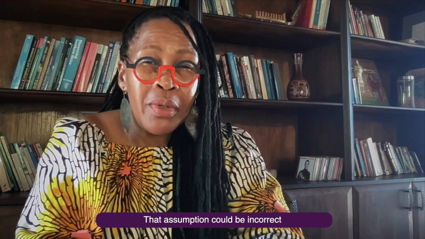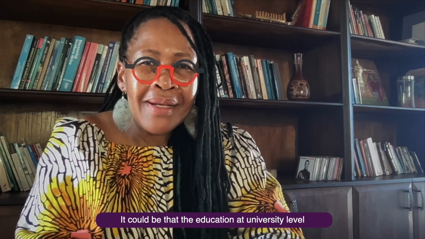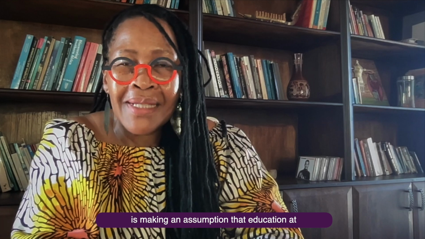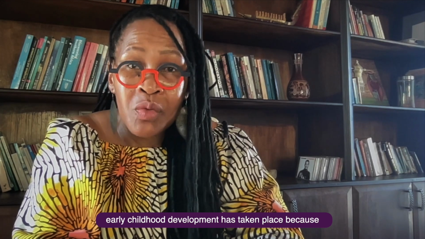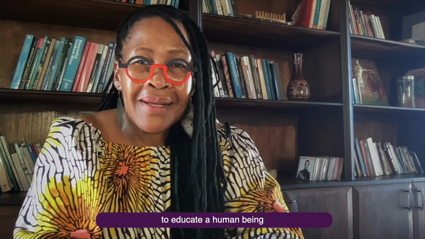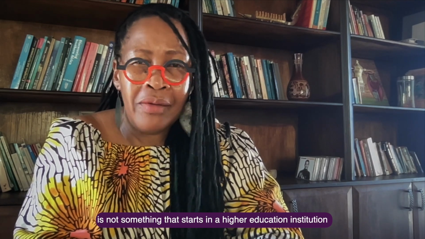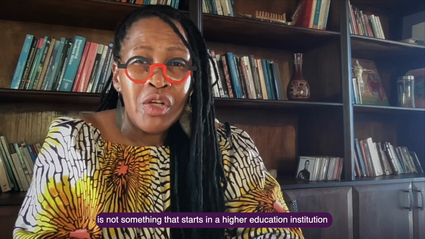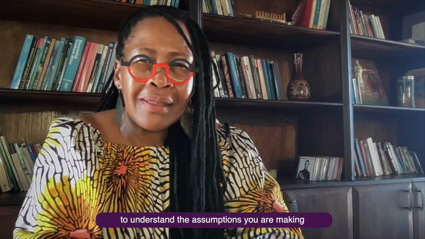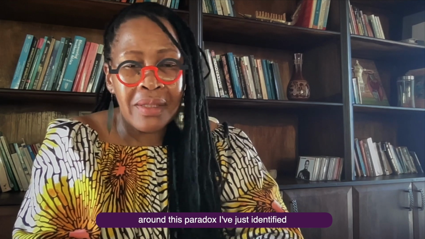That assumption could be incorrect. It could be that education at university level is assuming that education at early childhood development has taken place, because to educate a human being is not something that starts in a higher education institution. So it is quite critical to understand the untested assumptions you are making around this paradox I've just identified.